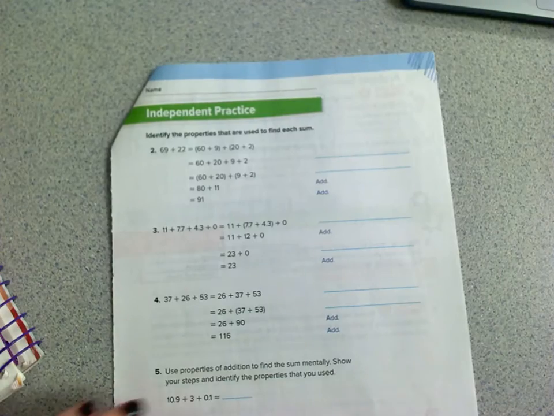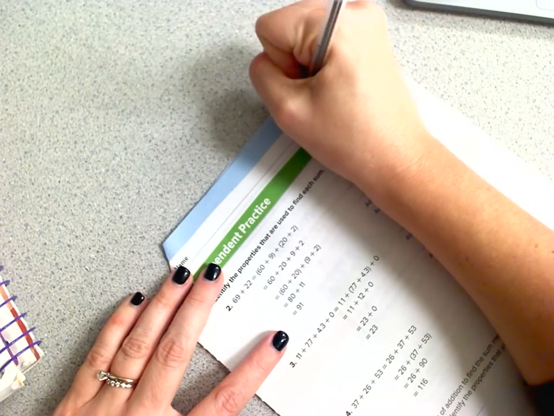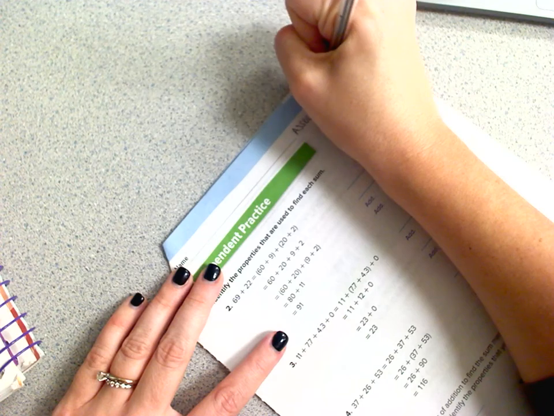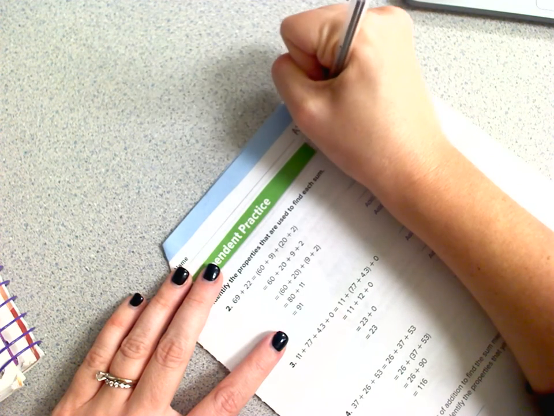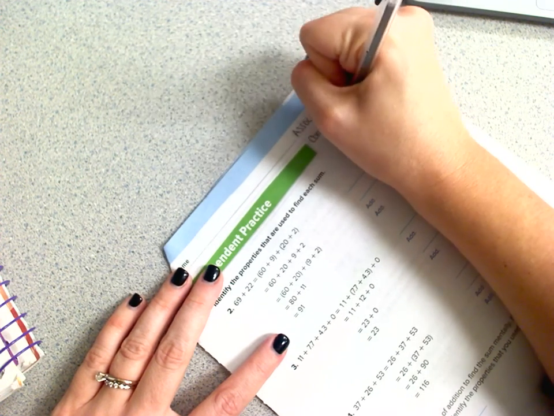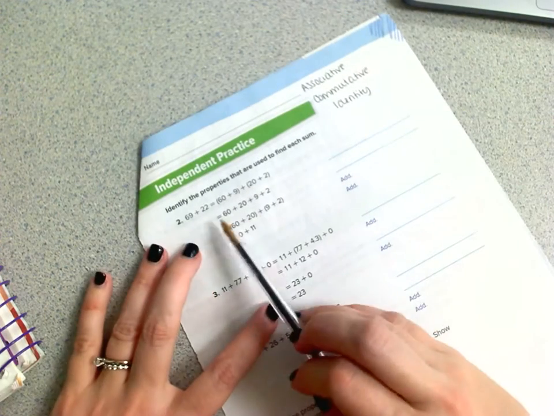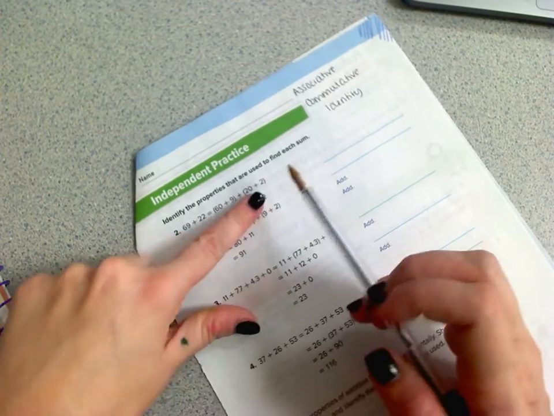So in your independent practice today, you are just going to have to identify the properties that are used to find each sum. Remember, your choices are associative, commutative, and identity. Maybe you want to write them up top here. And these are going to be your choices. So let's look at this first one. So this is our original problem.